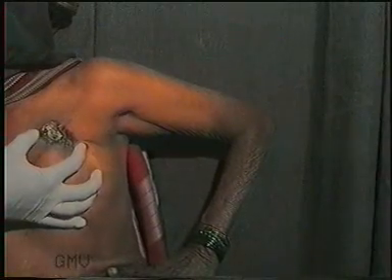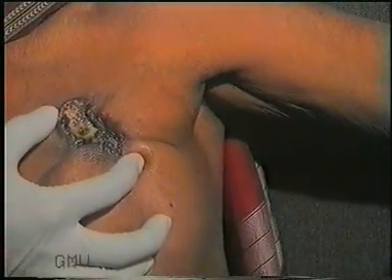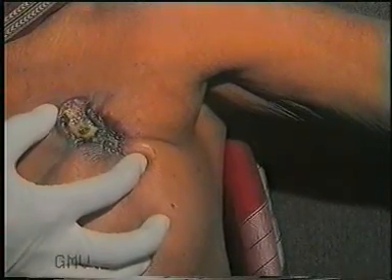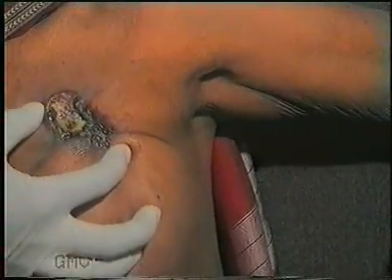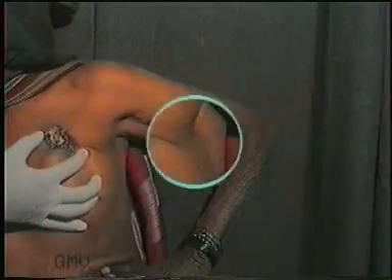muscle and test the mobility again over the contracted muscle at right angles to the direction of the muscle fibers. Note how the ulcer becomes fixed when the pectoralis major is contracted. Reduced mobility implies fixity to the underlying muscle. This is the mobility test.